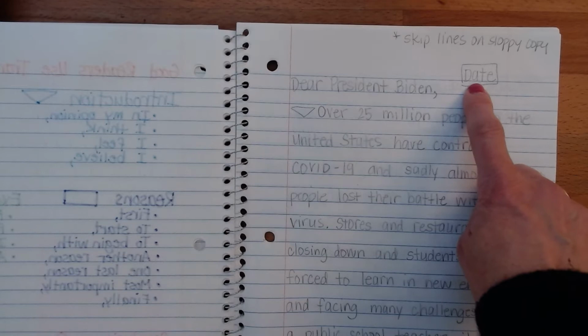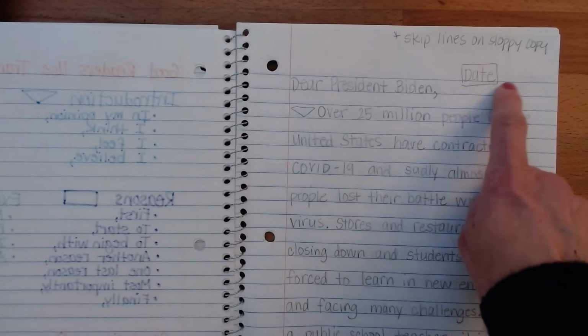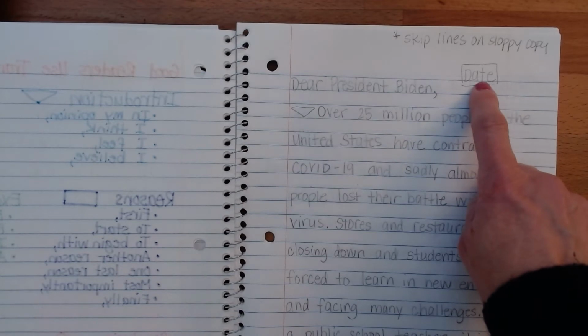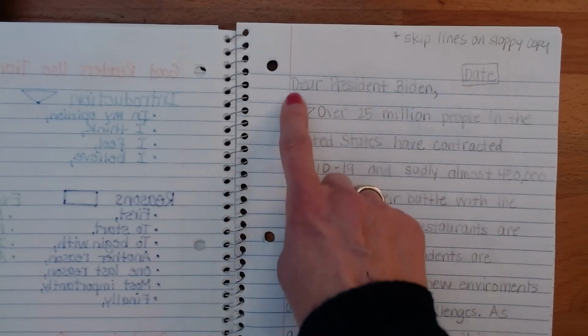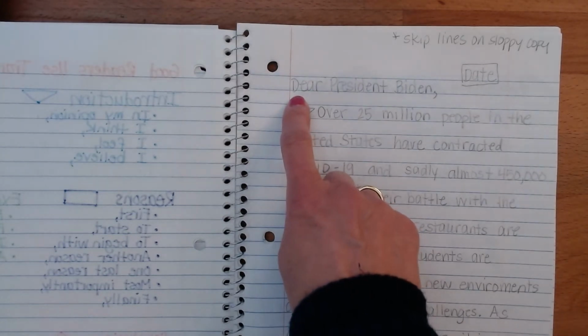If I were to put today's date, that's not actually when I'm going to send it. So I just put that there as a reminder to myself that I need to make sure I change the date, all right?